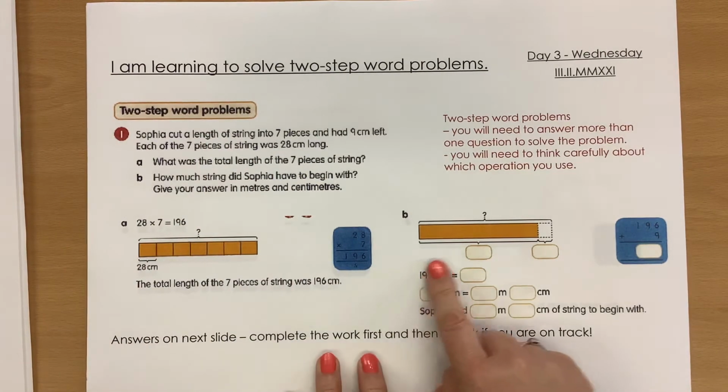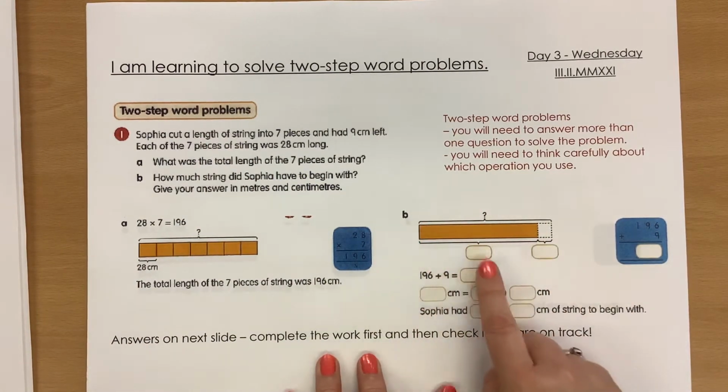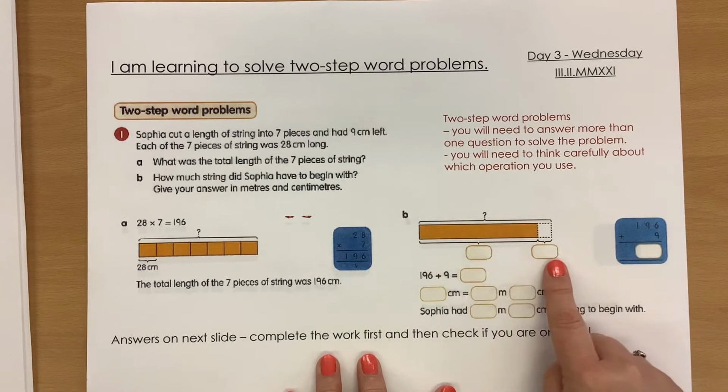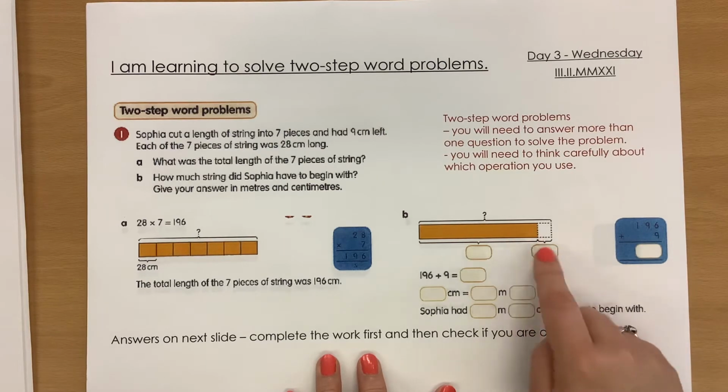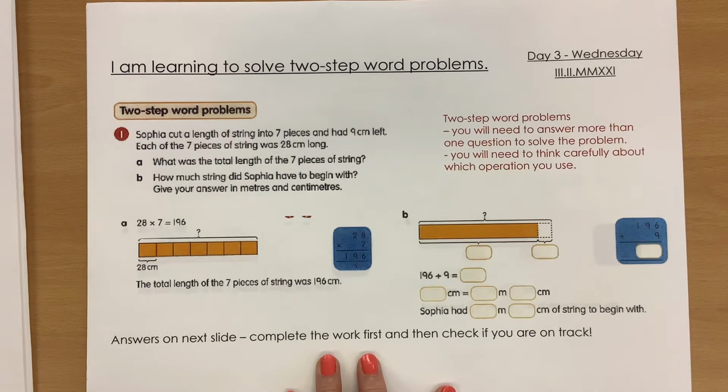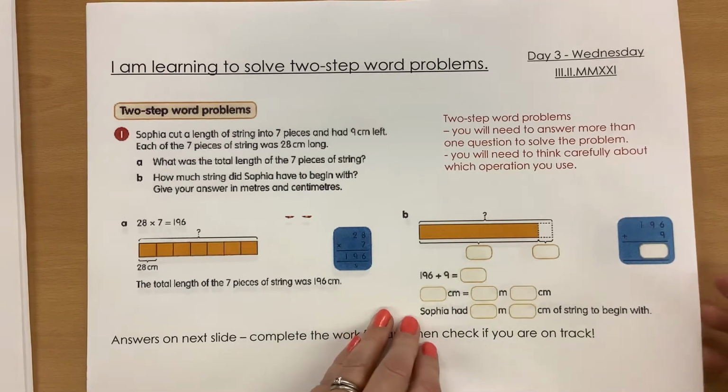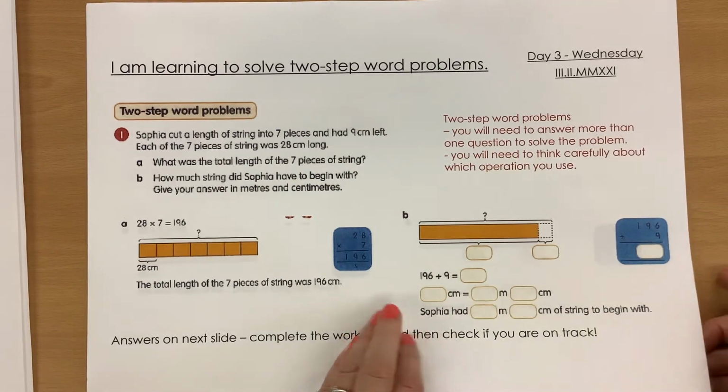So we need to show a part whole bar model where we have 196 plus 9, because we're adding that 9 centimetres left over back onto the 196. So pause the video, you can work through that, and then we'll go through the answer to that in a second.